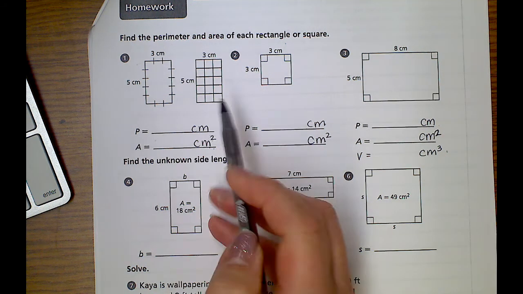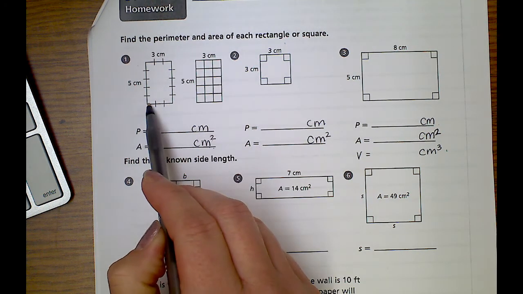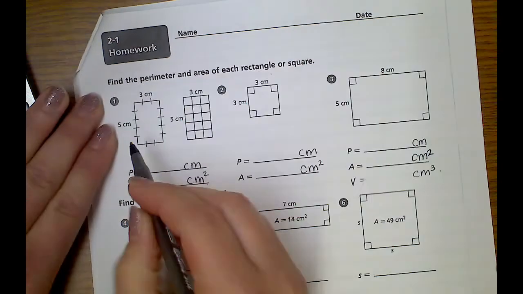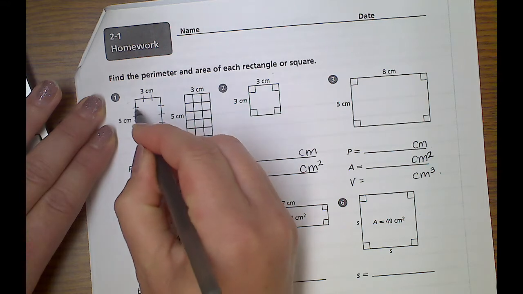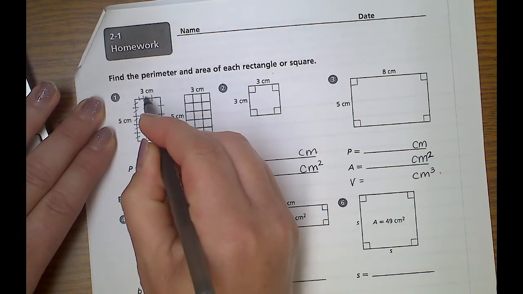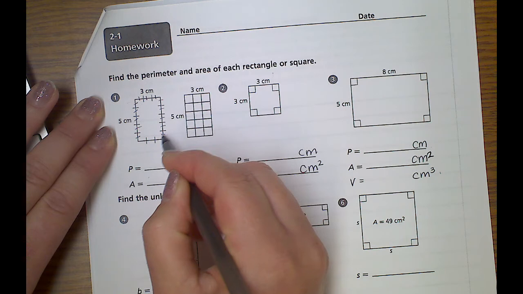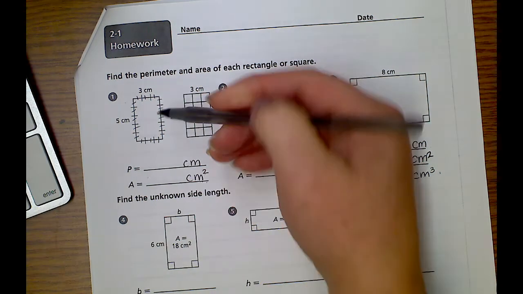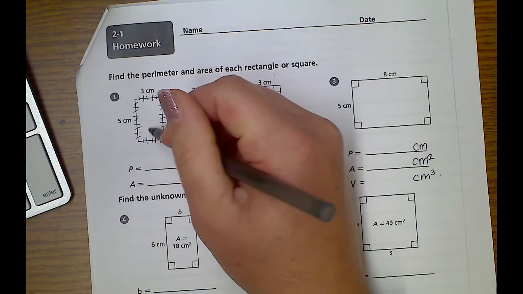All right, so let's get started. This first one for perimeter, we have to count every one on each side. How I do that is I just do a line through each section. 1, 2, 3, 4, 5, 6, 7, 8, 9, 10, 11, 12, 13, 14, 15, 16. So by adding them going all the way around, I end up with 16. So I'm going to write 16 here.